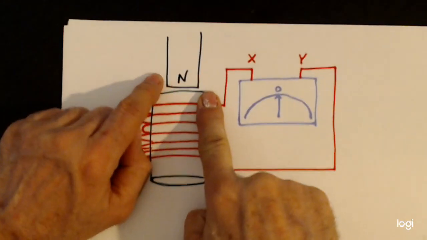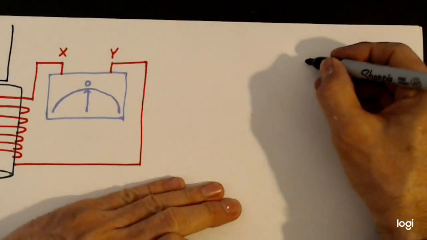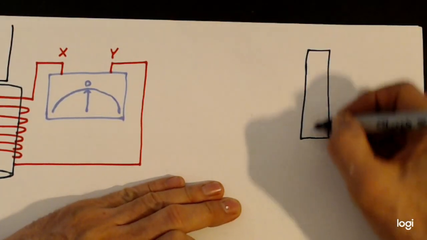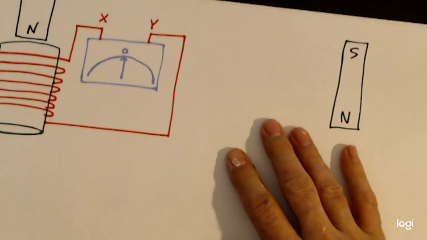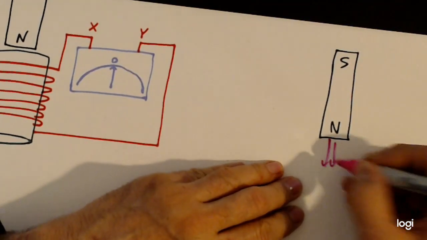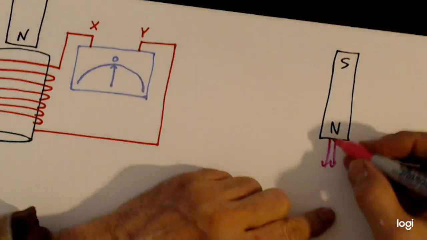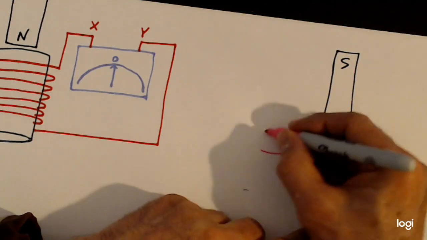Now, north poles of magnets have a magnetic field around them that looks a little bit like this. That's a north, that's a south. You've seen this 100 times. I'm not going to bore you too much, but it does this. Right? North comes out that way. I'm going to get a pen that works. Sorry. There you go. And they do this, spread out.